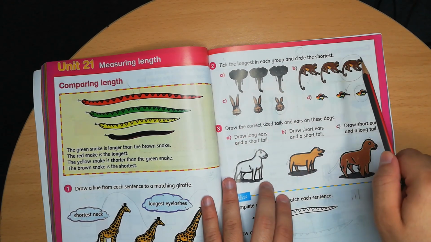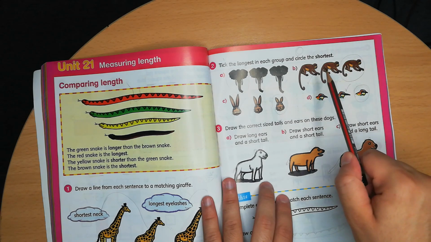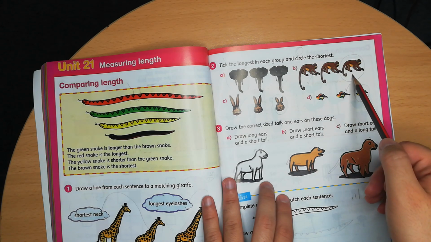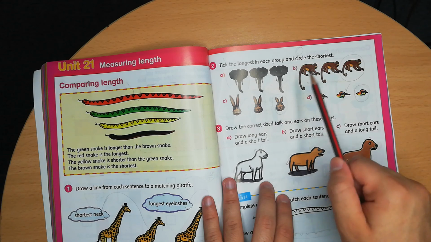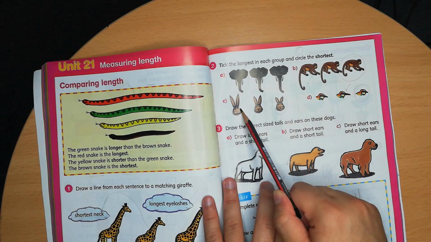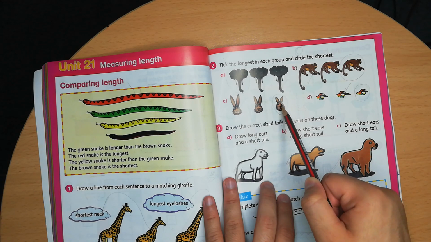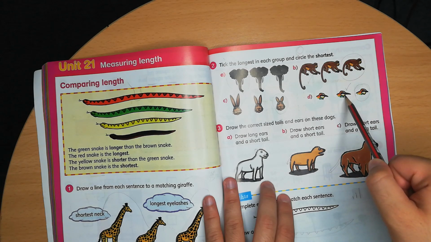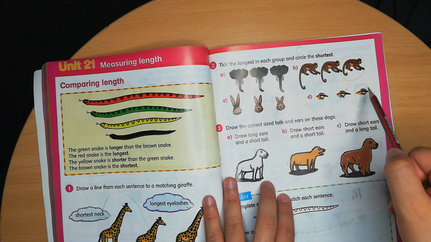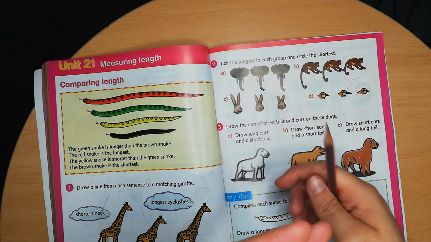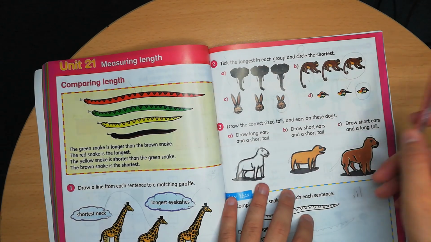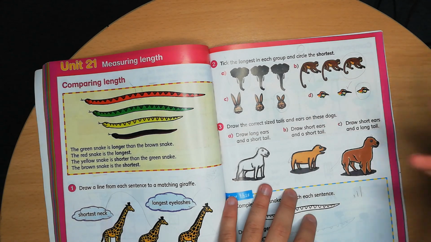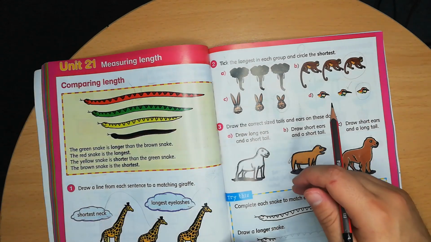Okay, try it with me. This tail is shorter than this tail. This tail is longer than this tail. These ears are shorter than these ears. These ears are longer than these ears. This bird's mouth is shorter than this one. This one is longer than this one. So we can use longer and shorter. This is the shortest and this is the longest. This is the shortest and this is the longest. So you can compare any two lengths together.